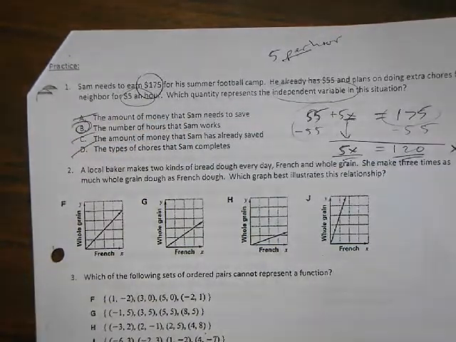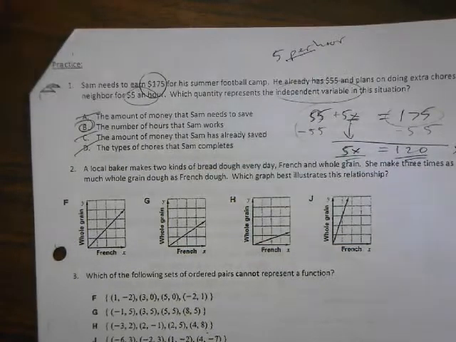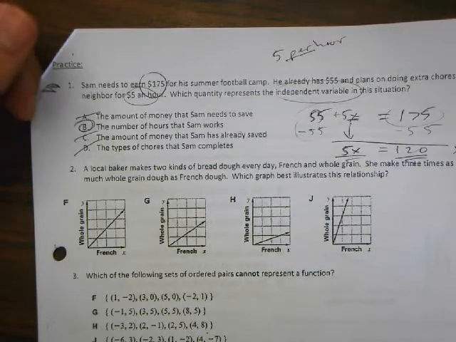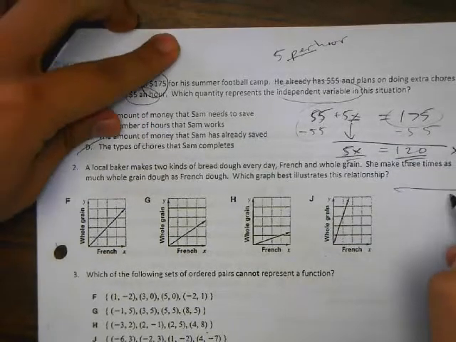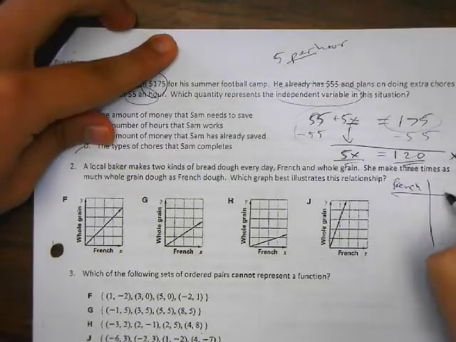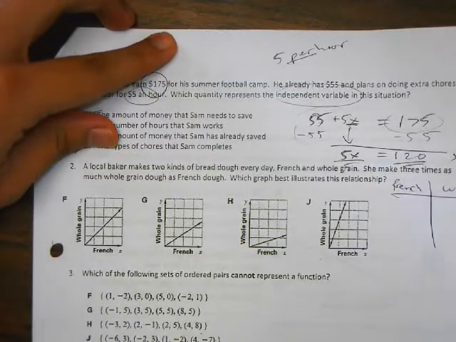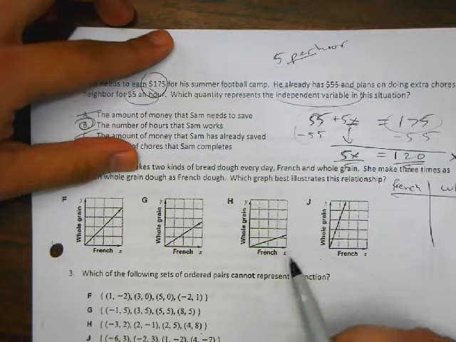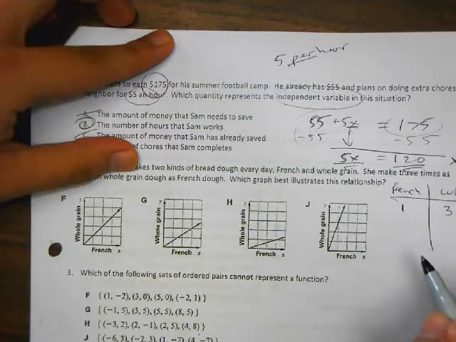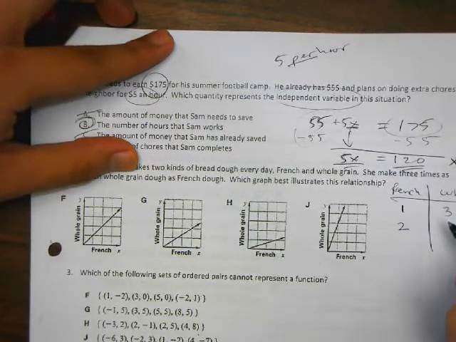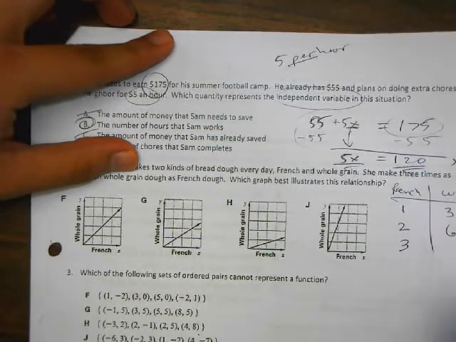It says a local baker makes two kinds of bread dough every day, French and whole grain. She makes 3 times as much whole grain dough as French dough. Which graph best illustrates this relationship? So what this is saying is that each time she makes French and whole grain, she makes 3 times as much whole grain dough as French dough. So if she makes 1 French dough, she makes 3 times as much, so 1 times 3 is 3. If she makes 2 French dough, then she would make 2 times 3, which is 6. If she makes 3, 3 times 3 is 9, so it would be 9 whole grain dough.